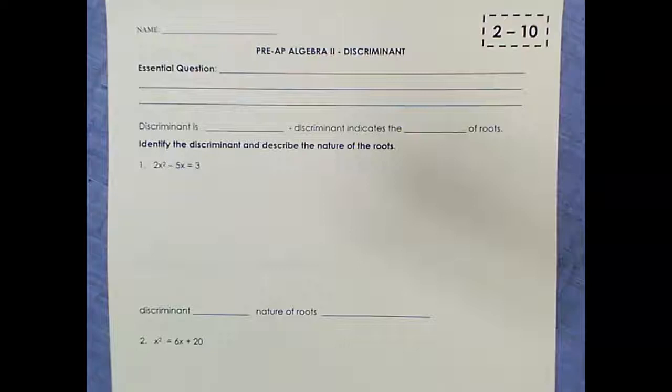Hi folks, today we're going to talk about something called the discriminant. So you know how sometimes, in the process of learning about something, you have to take a break and go learn about something else so that you can keep learning about what you were originally studying? That's kind of what we did with the radicals.